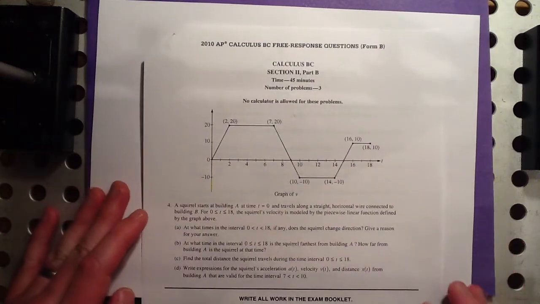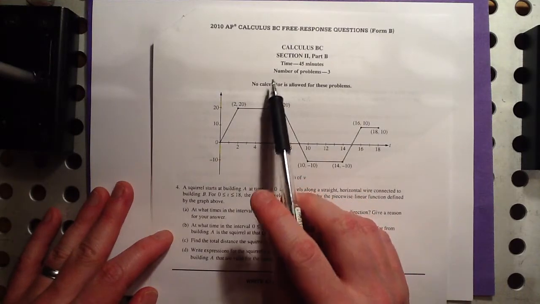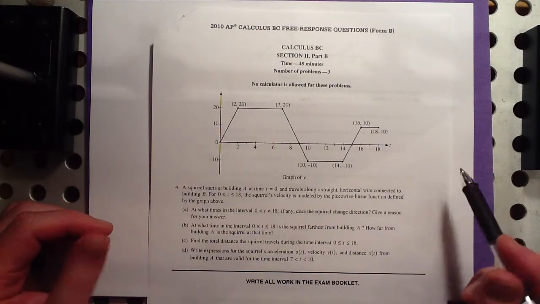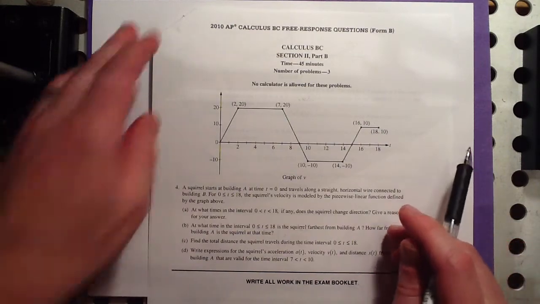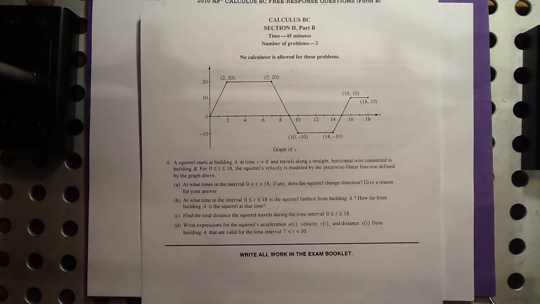This video contains the solution for number 4 in the 2010 AP Calculus BC free response question, Form B, number 4. We have a very geometric looking graph. It makes me suspect that we will be taking area under that curve at some point.